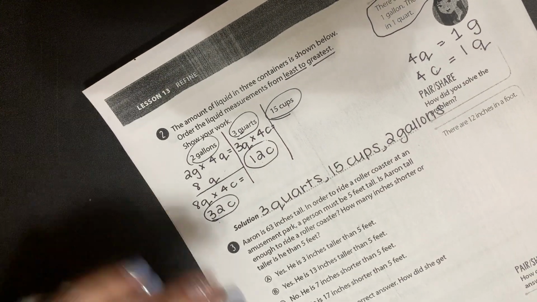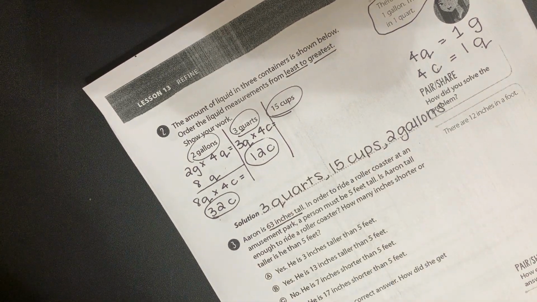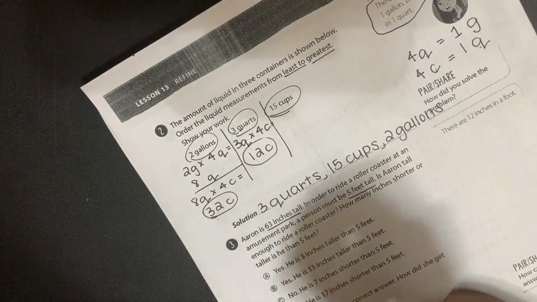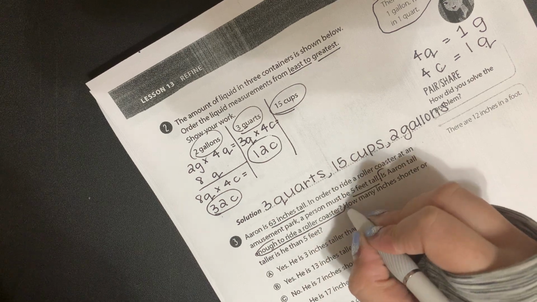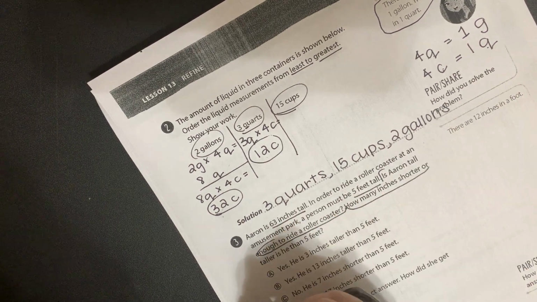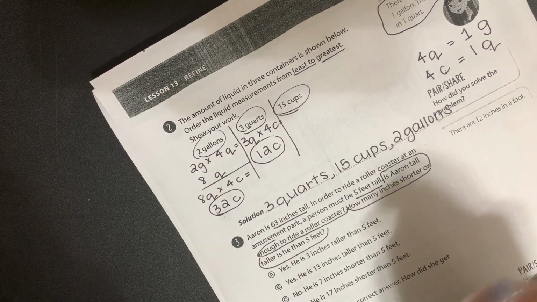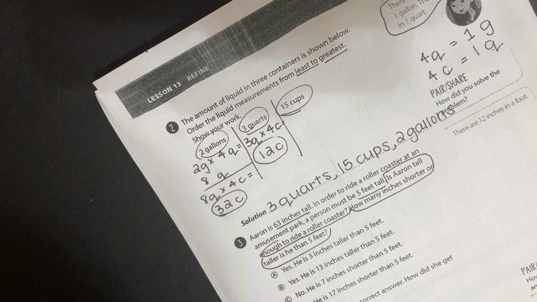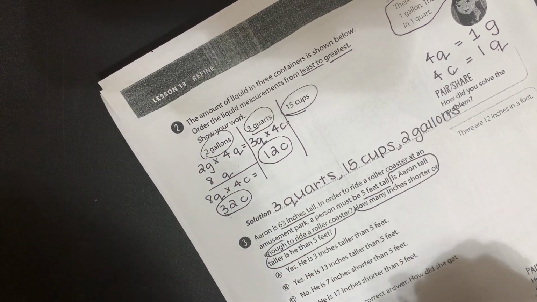Now, number 3. Aaron is 63 inches tall. In order to ride a roller coaster, a person must be 5 feet tall. Is Aaron tall enough to ride the roller coaster? How many more inches shorter or taller is he than 5 feet? Okay, so we have 2 questions here. We first have to figure out if he's taller than 5 feet to get on the ride. And then we have to find the difference and see how many inches shorter or taller he is.